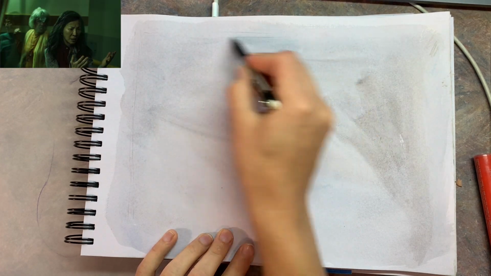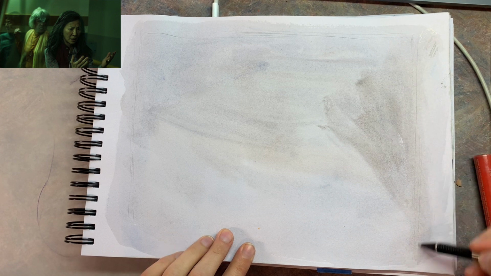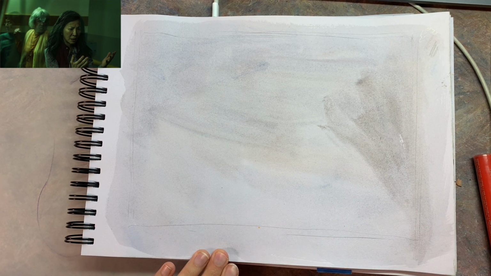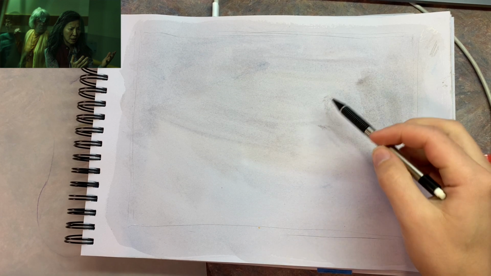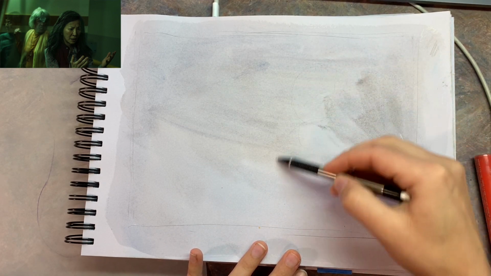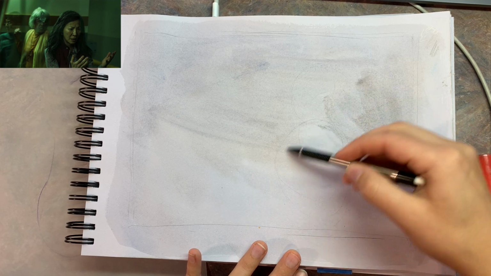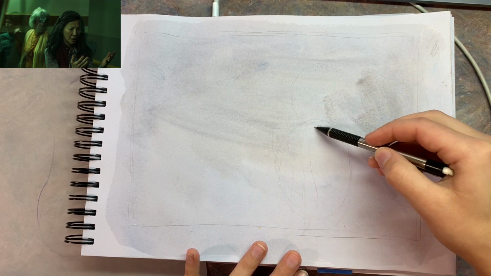I'm starting with gesture. I'm really thinking about first drawing a square or rectangle that helps me to figure out where the edges of my picture plane are going to be. This can be helpful because if I make things a little bit too large, I'm able to just move those borders out a bit. It also helps me feel a little bit more confident with the edges of my image. You're welcome to tape off your page if you'd like.